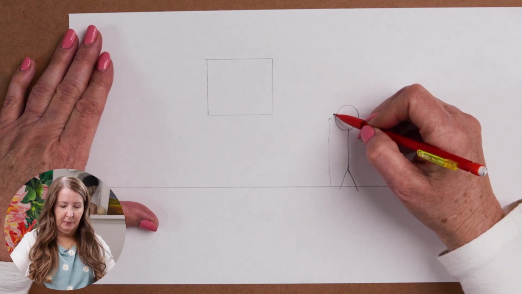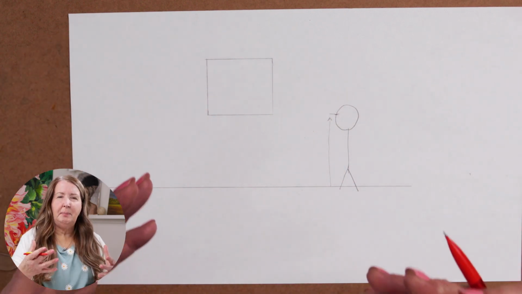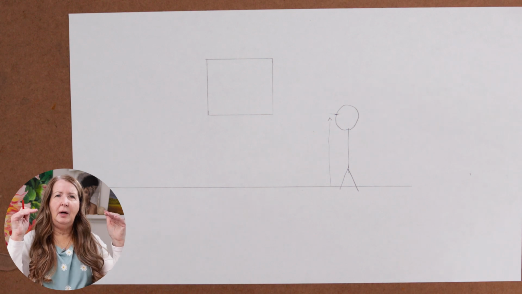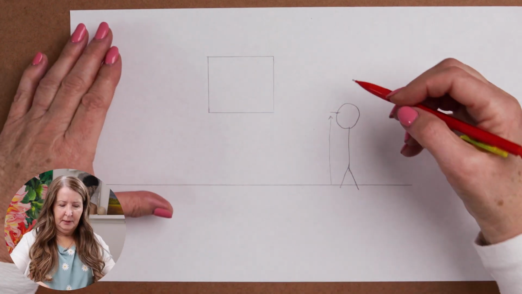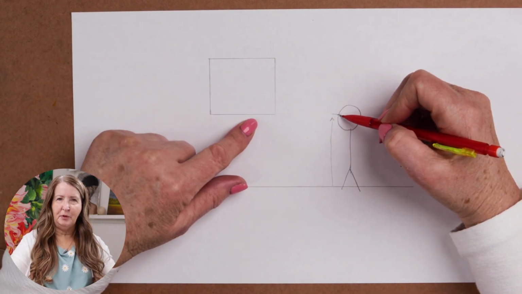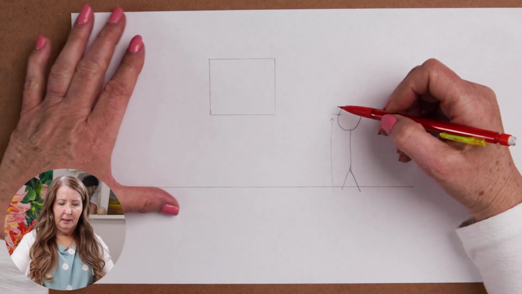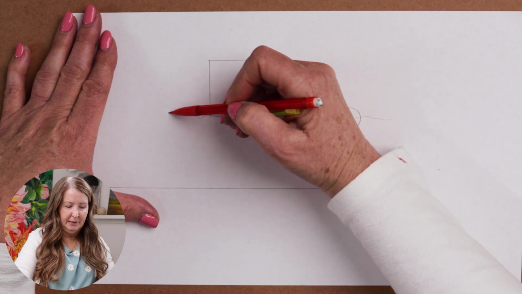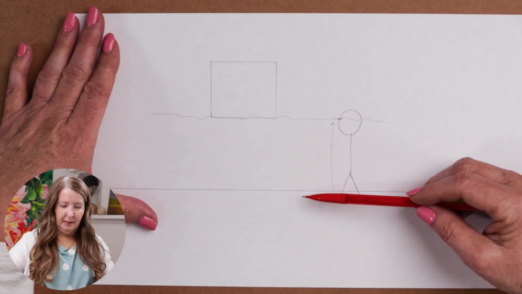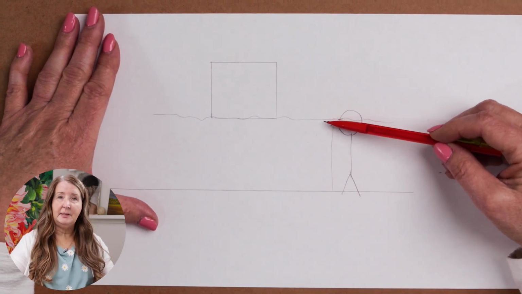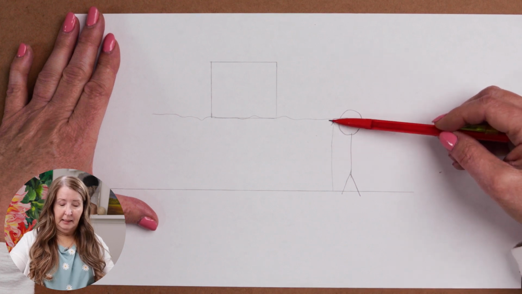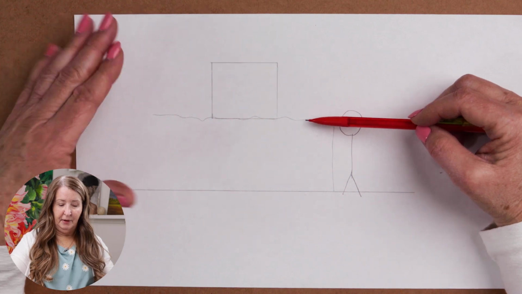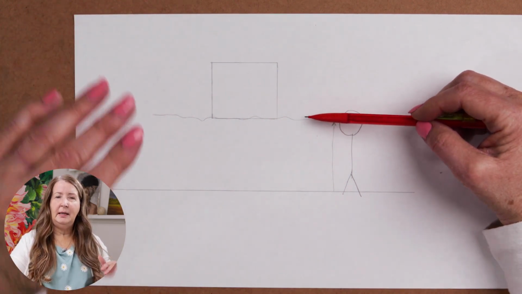With their eye level being right there, imagine you're standing in a room and your eye level is up to the very base of the windows, like we have here in this drawing. Let's pretend we filled the room up with water. We'll put a little wavy line to represent the water. Anything below here is below eye level. Anything above the water is above eye level. And the very top surface of the water is your eye level.